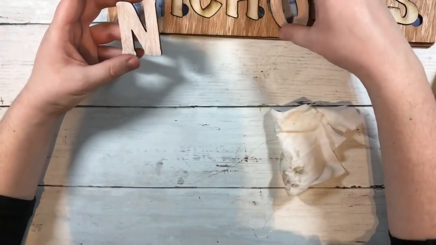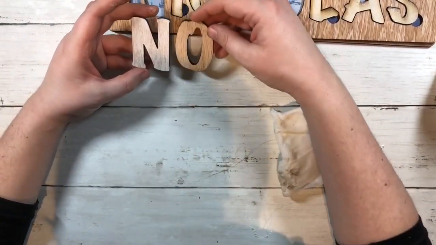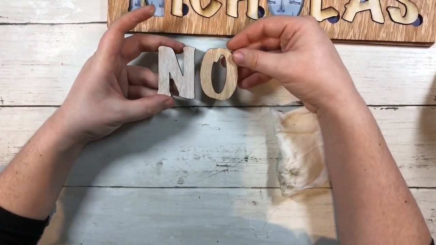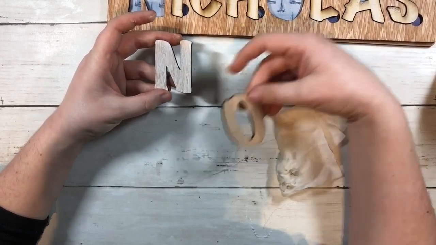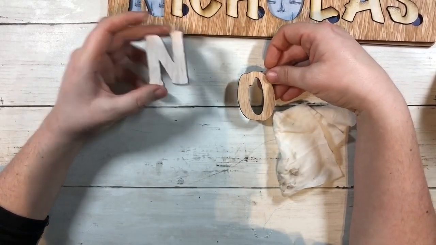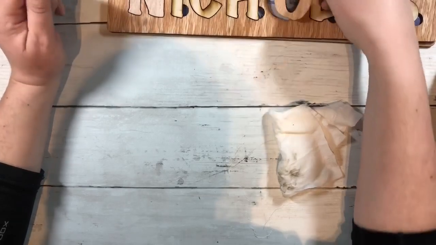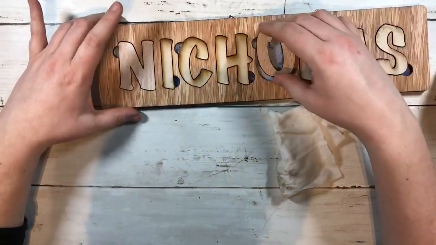Oh, and there's my dog protesting that I'm not paying attention to her. So there's a difference between the unfinished, the painted, and the oiled. And I'll oil over top of this once it's dry as well. So you can see how that looks.